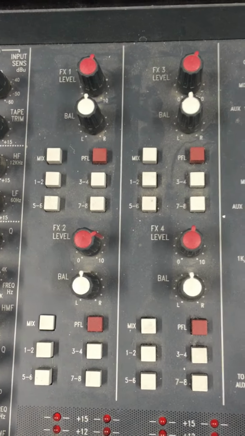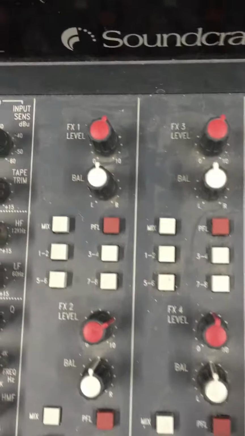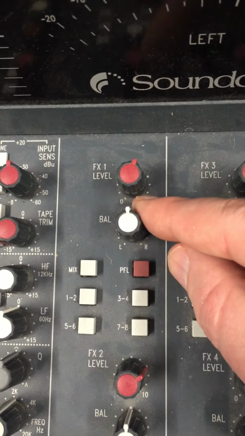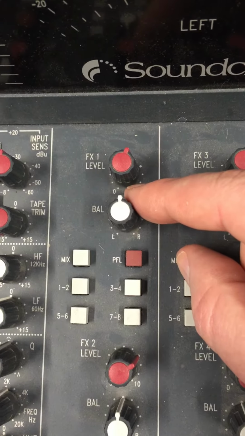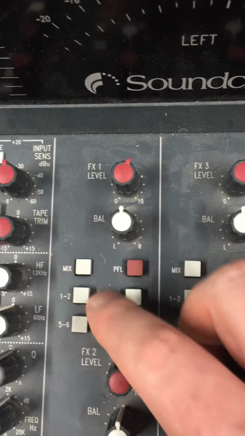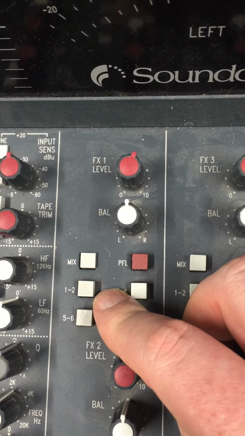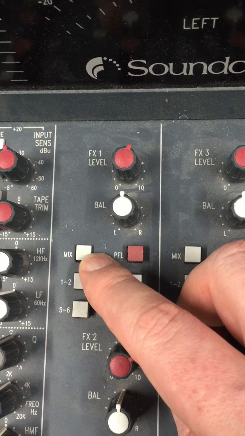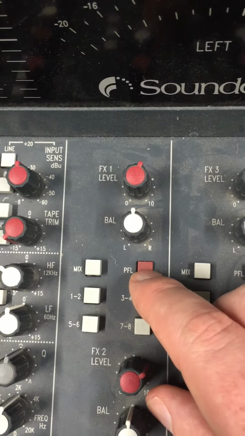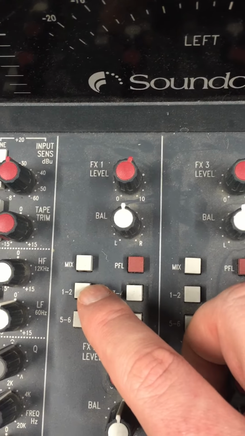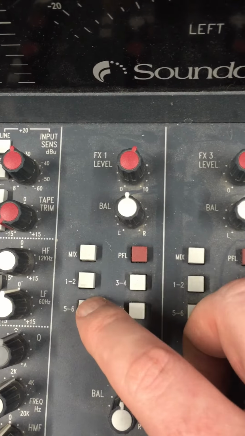We also have 4 stereo effects returns. Each effects return has a volume, a balance control, because this is a stereo channel, switch it into the main mix, which is like the L and R button on the channel, a PFL solo, and the ability to route the effects to the groups.